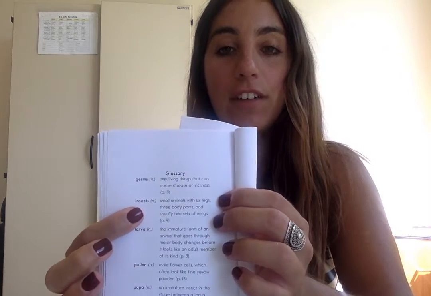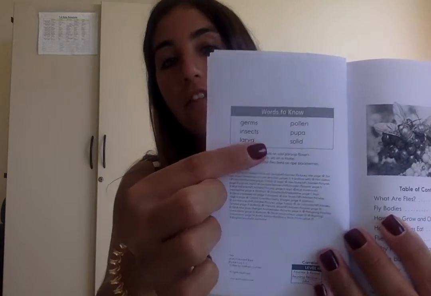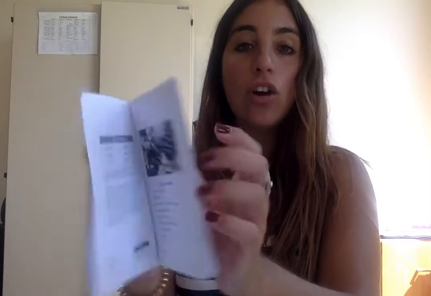Our next word to know is insects. Again, we can go to the back of the book, look at our glossary, look up the definition for insects, which says small animals with 6 legs, 3 body parts, and usually 2 sets of wings, okay? Our third word to know, larva. That is that word right here, larva. So again, we can go to the back of the book, look up larva.